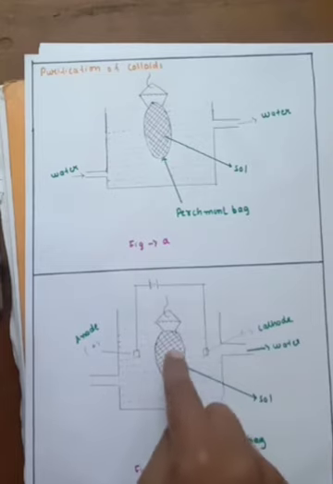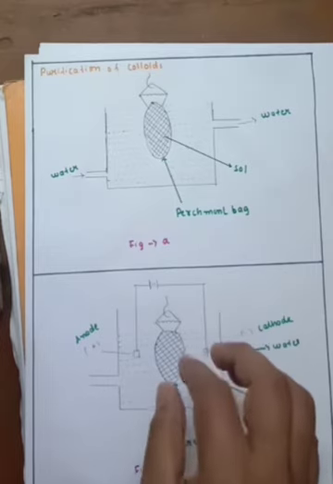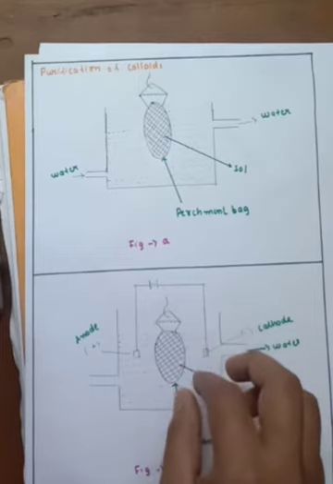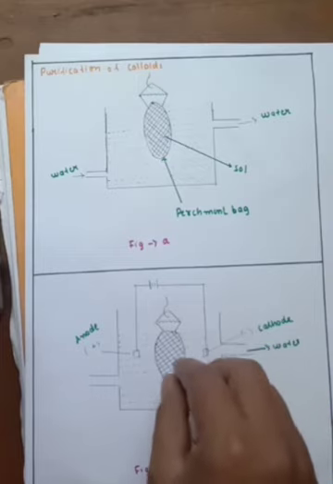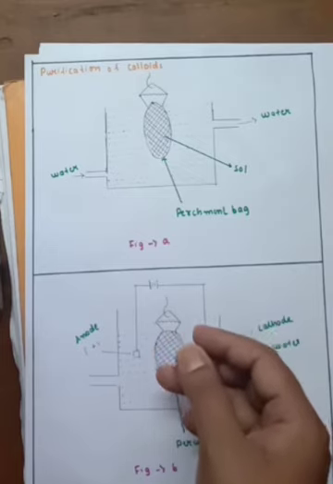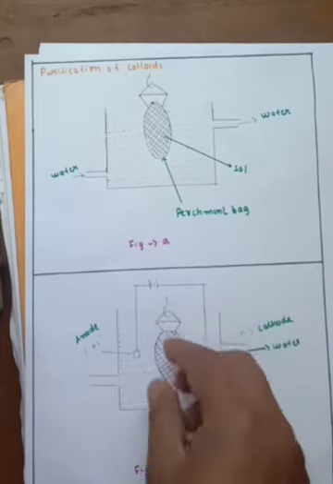It is also removal of true solution particles from the colloidal solution under the influence of an electric field, and we call this process electrodialysis.